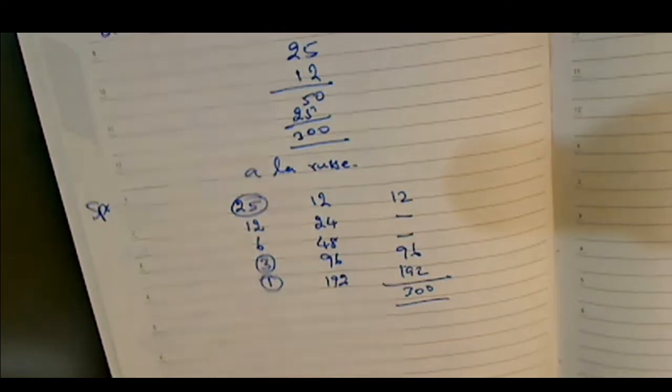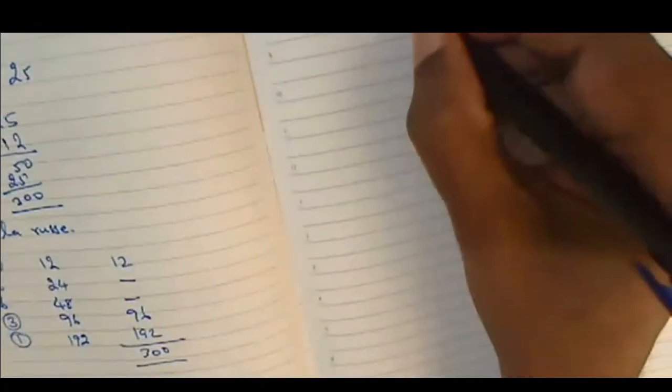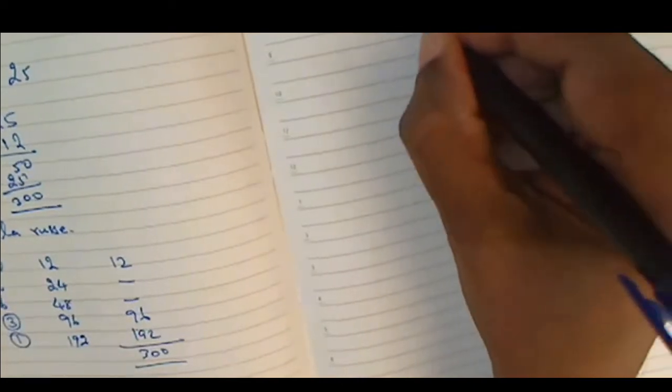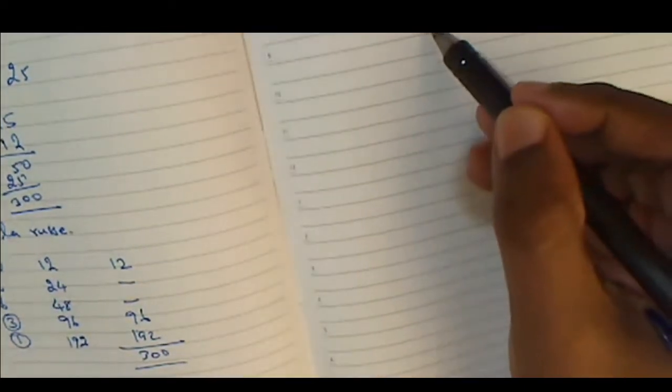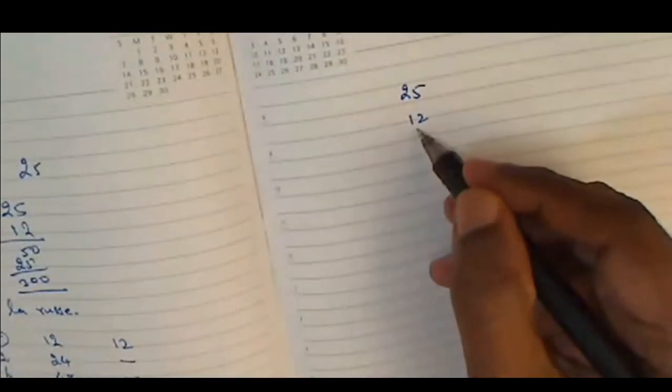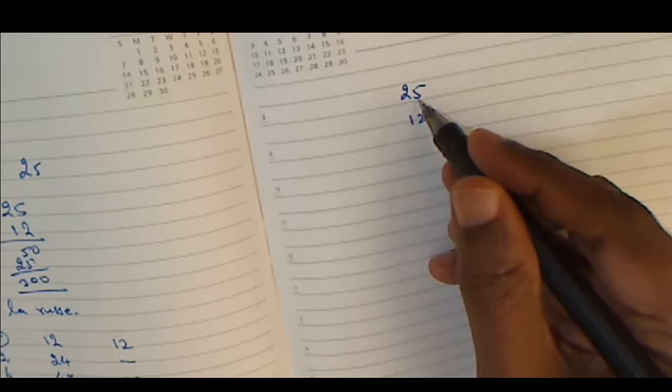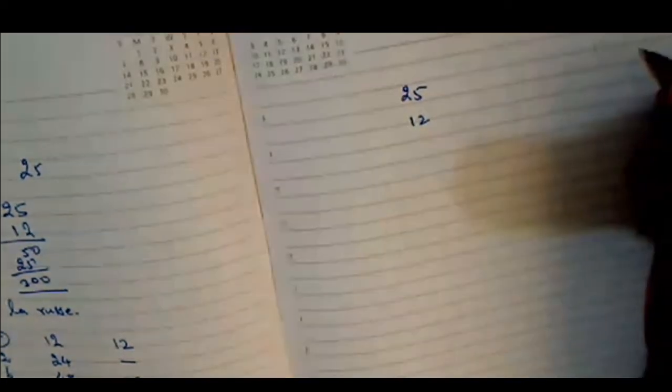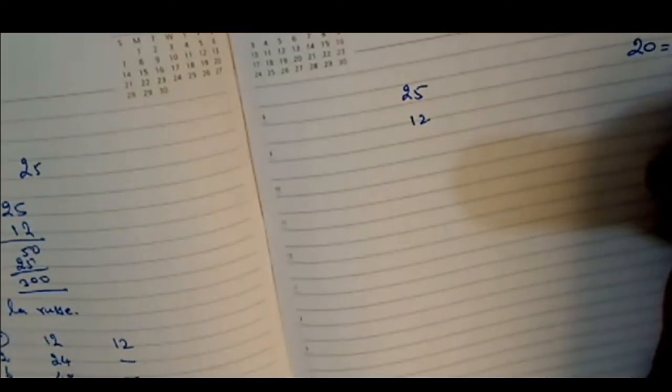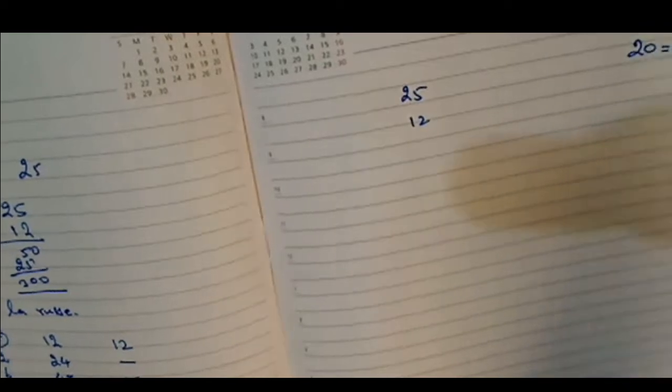Let me explain how it is. We can take any other numbers also. One is 25, the other one is 12, right? We have to take a base that is near to 10 or a multiple of 10. In this case, if we take 10, 10 is closer to 12, but it is a little far away from 25. Therefore, we can take the base as 20. So 20 is actually 10 into 2, right?